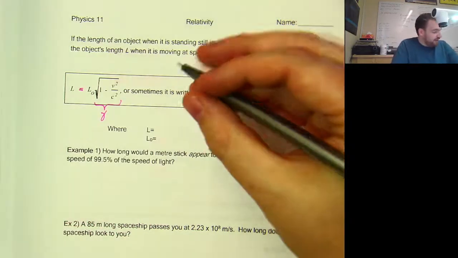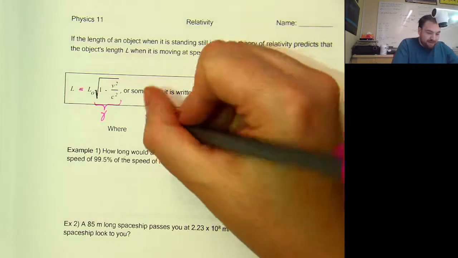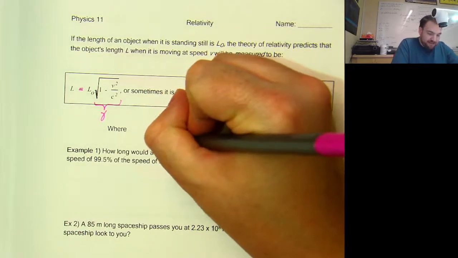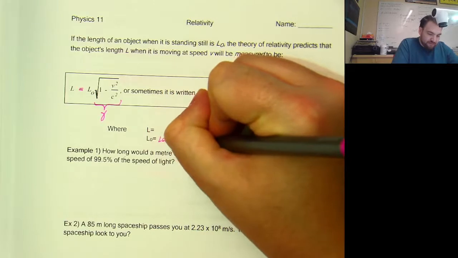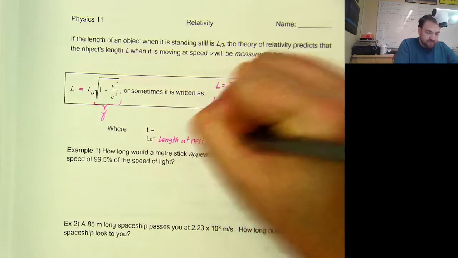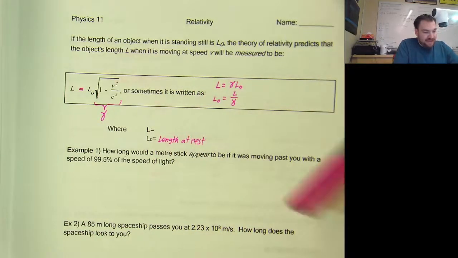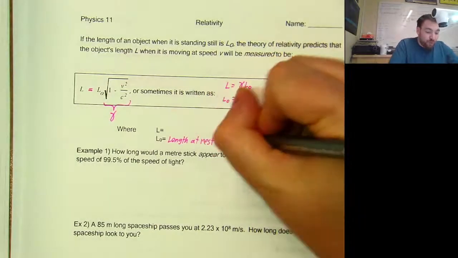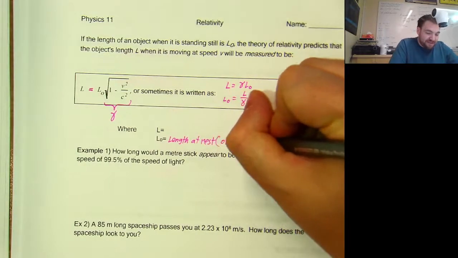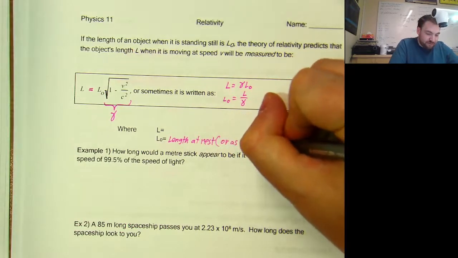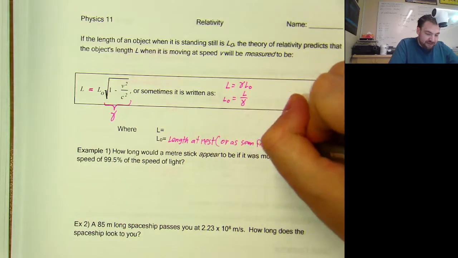Where L0 is the length at rest, as seen from inside the object.